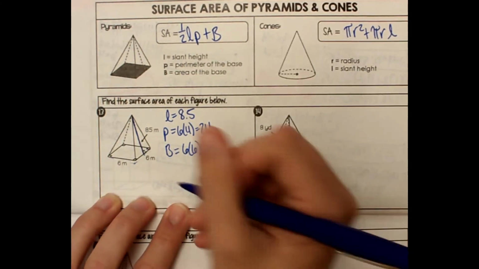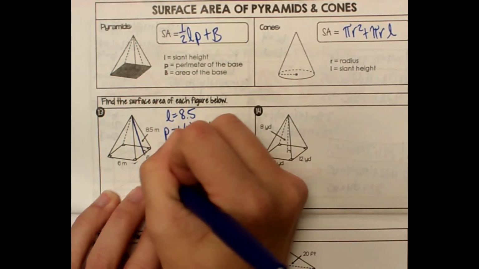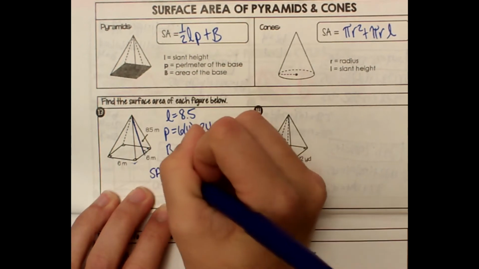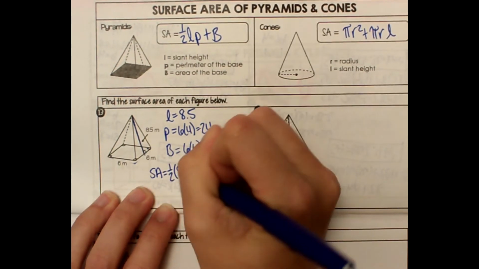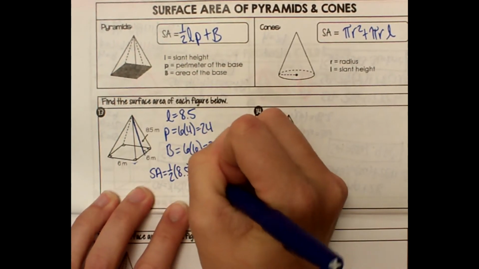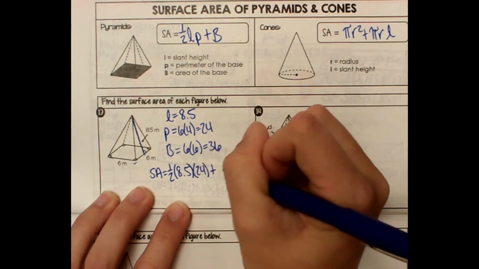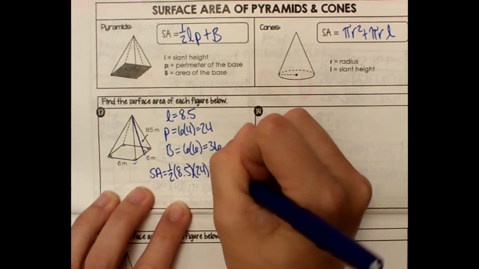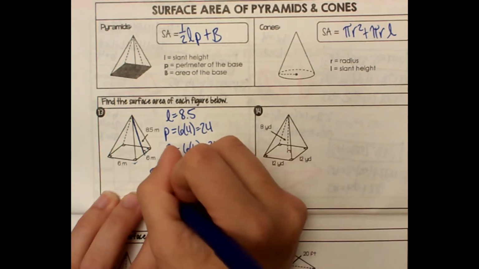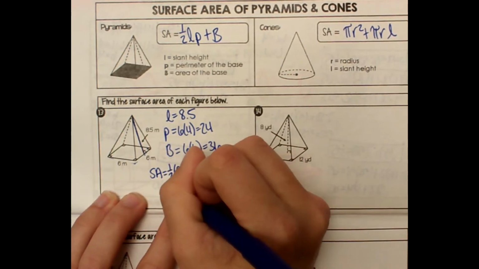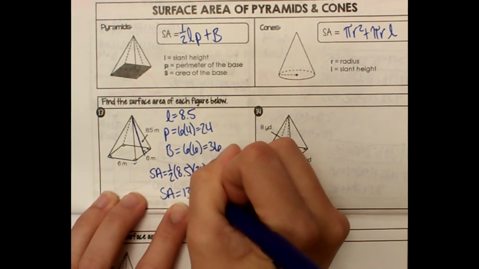So when we plug them in, surface area is equal to 1/2 times your slant height, which is 8.5, times the perimeter, which is 24, plus big B, which is 36. You get that surface area is equal to 138 meters squared.